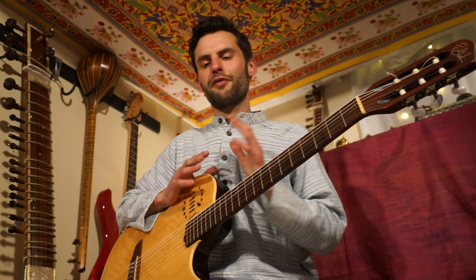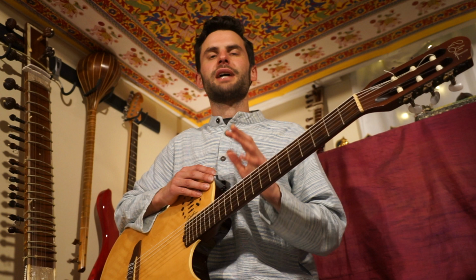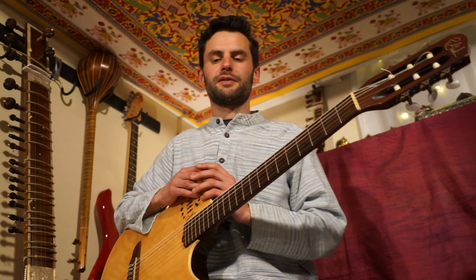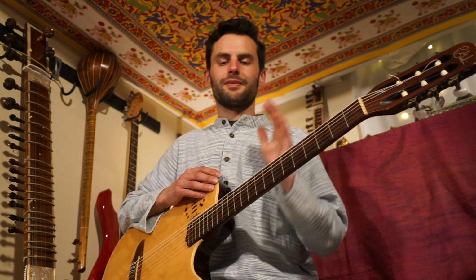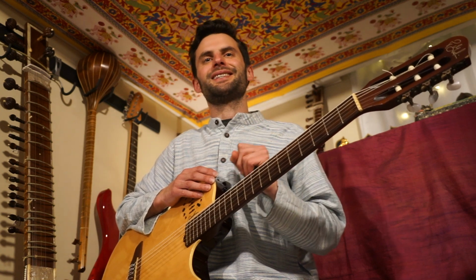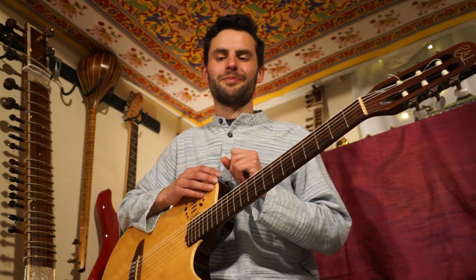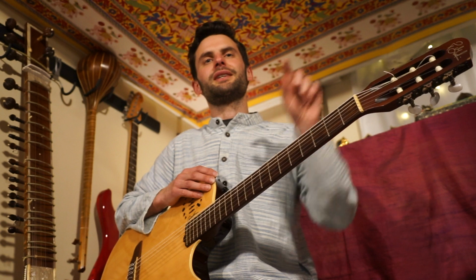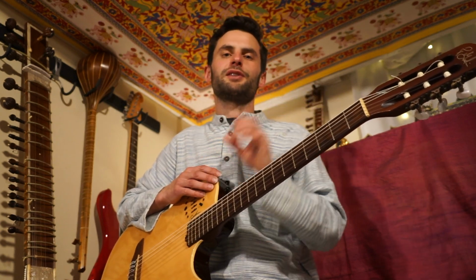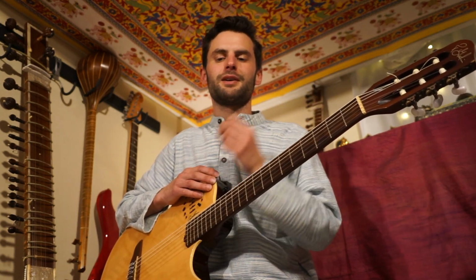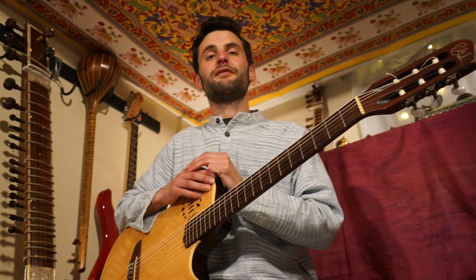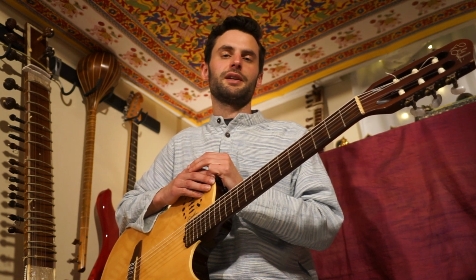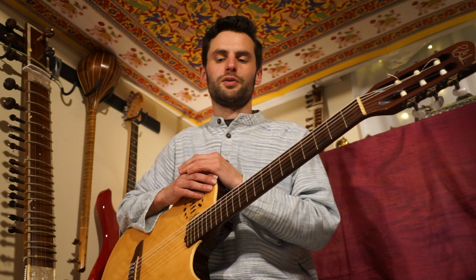And before I end, I want to recap one more time and teach you this Pakar phrase for Rag Yaman. So the Thaat, number 1, is the scale that the raga comes from. Number 2 is the ascending and descending pattern that is unique to that raga. Number 3 is the Vadi and the Samvadi, the 2 most important notes.